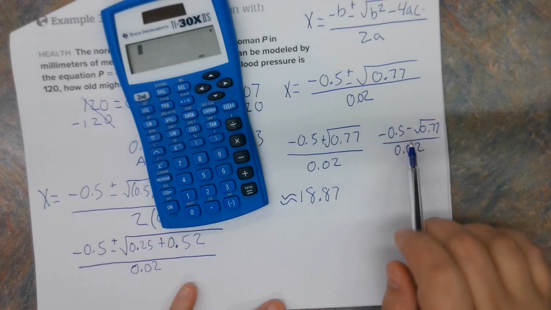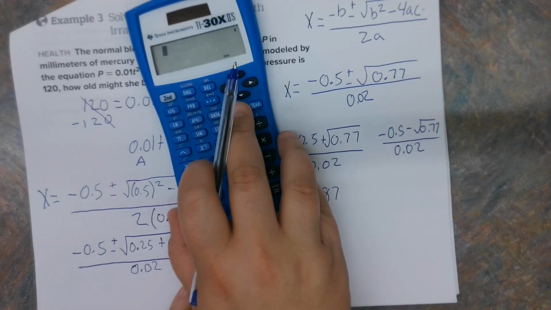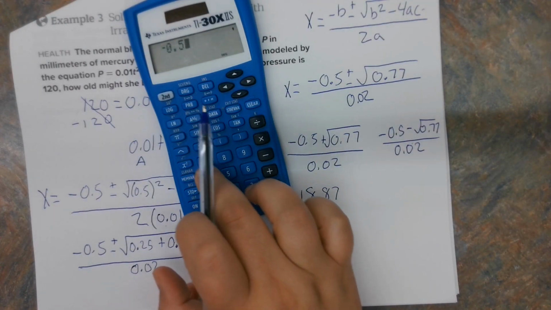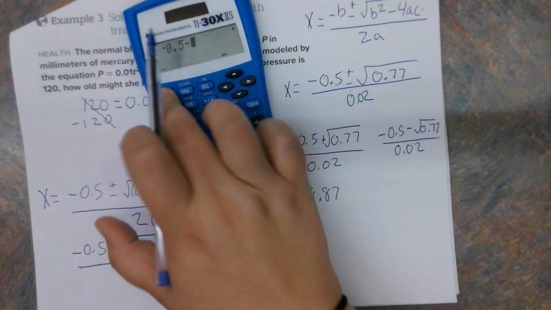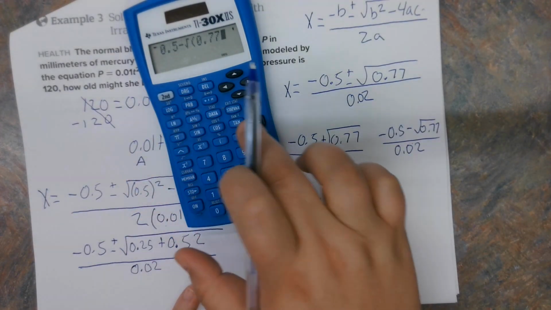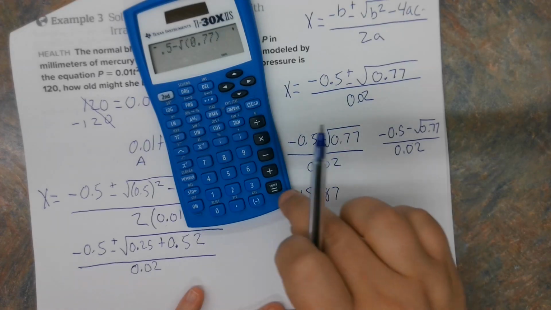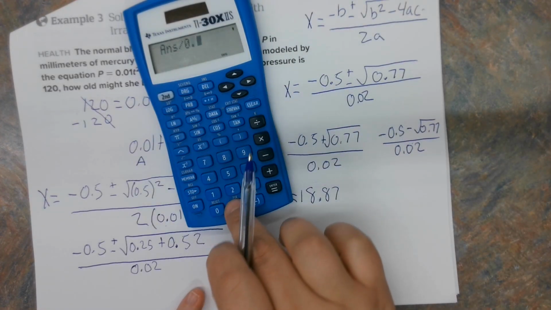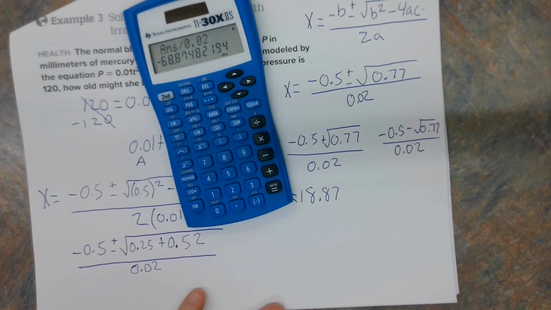Okay, let's do this one. So I'm going to go negative 0.5 minus the square root of 0.77, end that parenthesis, press equals, and then divide by 0.02, press equals again.